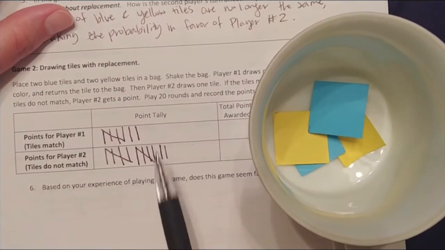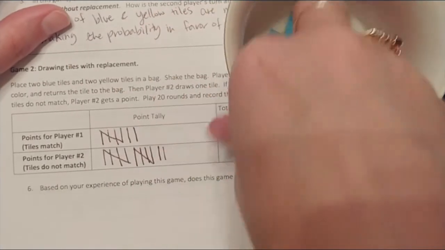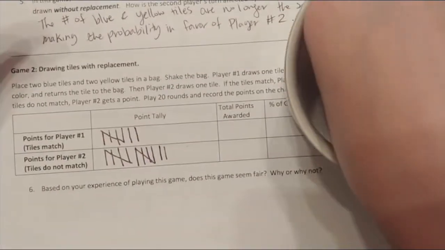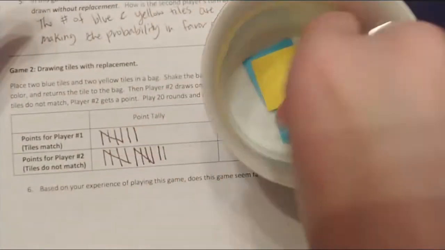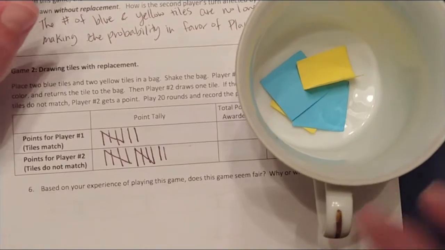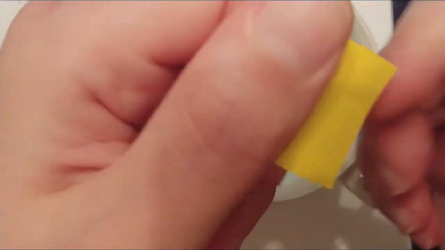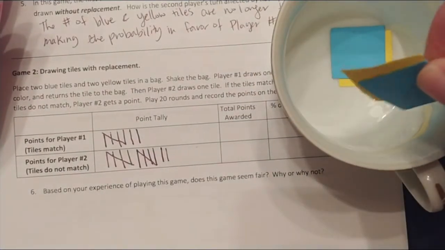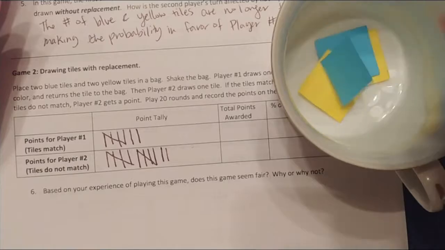5, 10, 15. So one more time. So I got a blue. And I got a yellow. Well, that one was kind of crooked, so let's do that one again. So it's fair. So I picked this first, so blue. And blue.